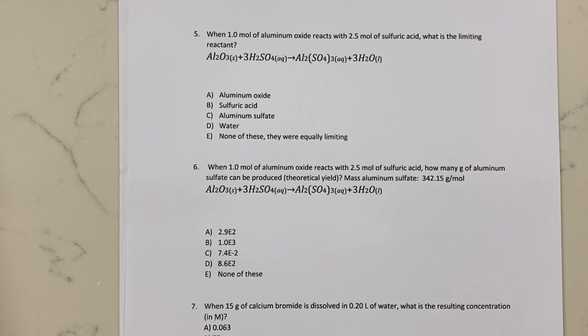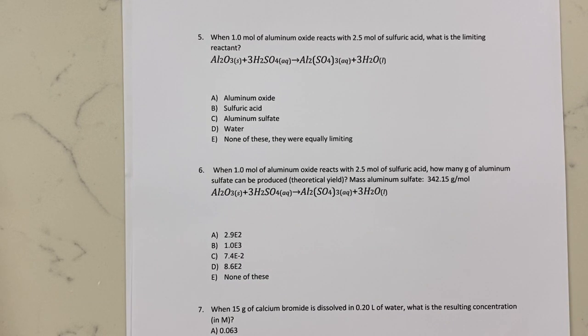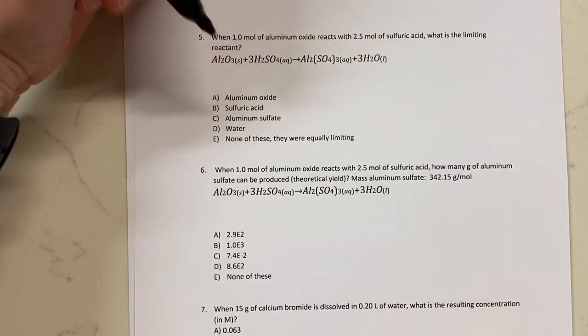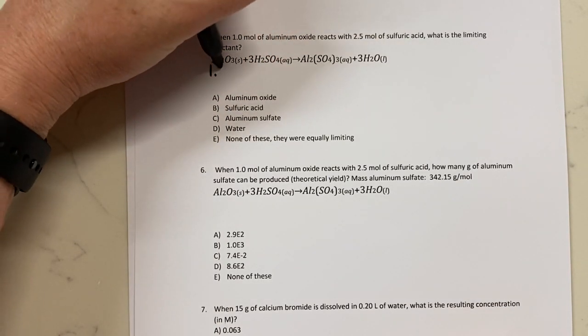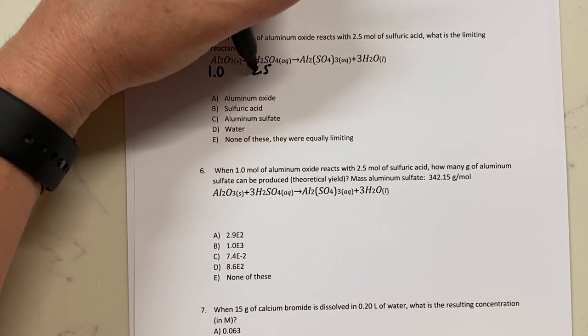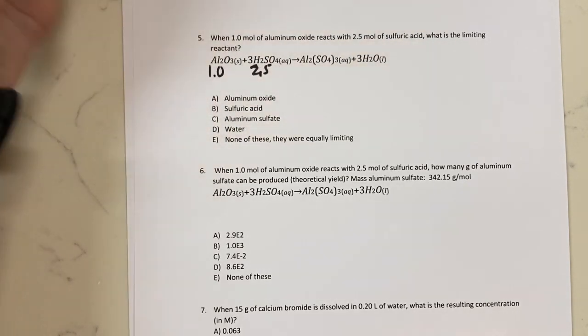It says when 1 mole of aluminum oxide reacts with 2.5 mole of sulfuric acid. So right away, when I'm given moles in some kind of reaction, I like to write what I got down. 1.0 mole of aluminum oxide is reacting with 2.5 sulfuric acid. It says, what is the limiting reactant?